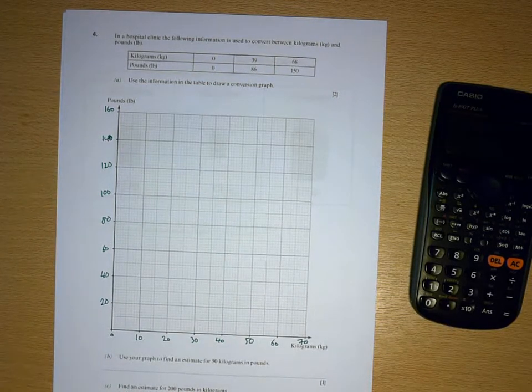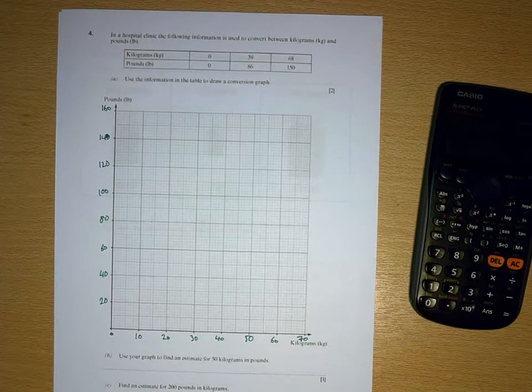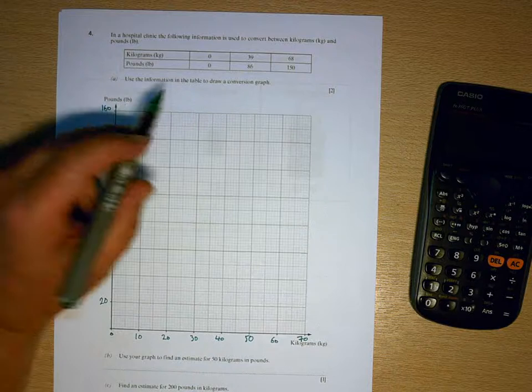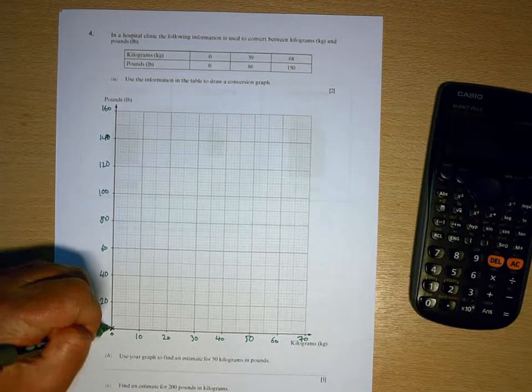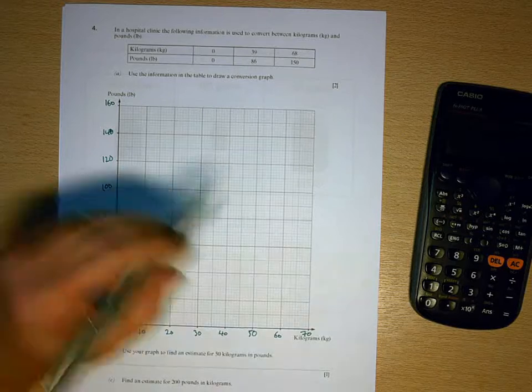Now, conversion graphs are almost certainly straight lines. So to draw a straight line, I need to find 2 points. Now with pounds and kilograms, 0 is the same in both. So I know that I'm going to have my graph going through that point.